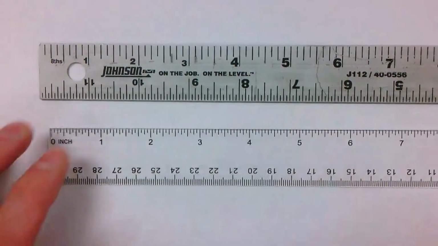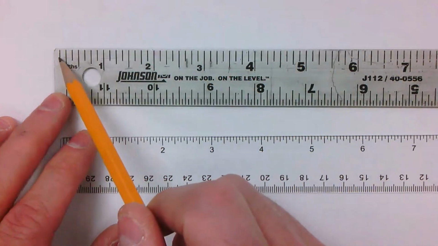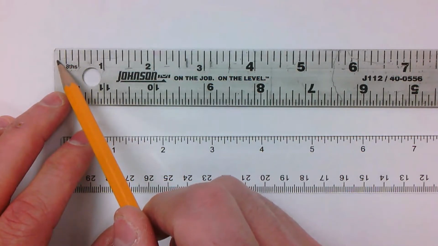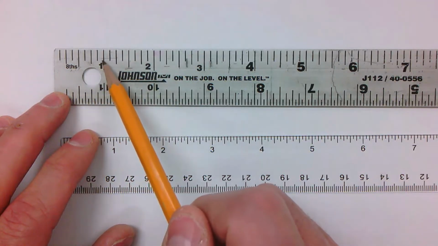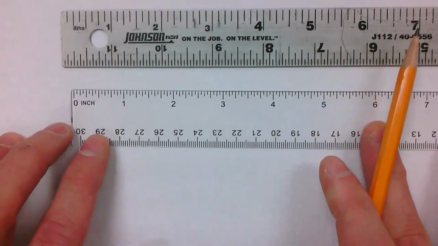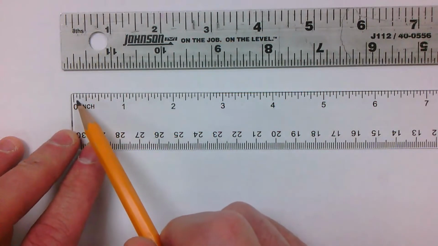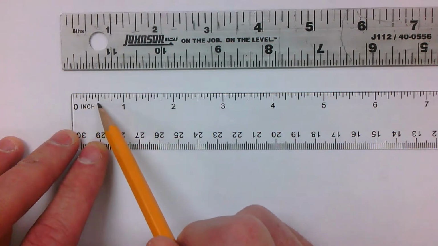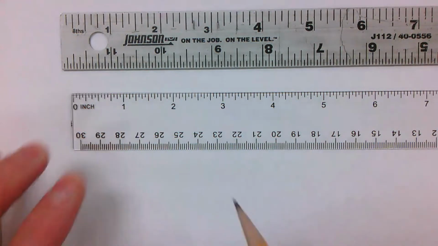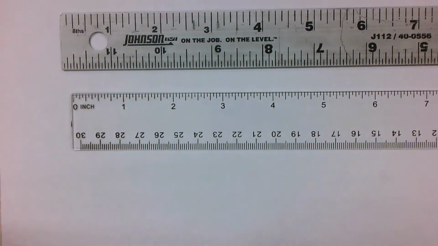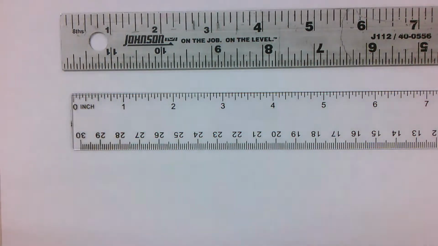Another way to explain that: if I were to look at this ruler, which is in eighths, that means each inch is broken up into 8 parts. 1, 2, 3, 4, 5, 6, 7, and 8. If I have a ruler that is in sixteenths of an inch, same concept, it's broken up into 16 parts. 1, 2, 3, 4, 5, 6, 7, 8, 9, 10, 11, 12, 13, 14, 15, and 16. So real important to understand. Again, no decimals, and either working with eighths or sixteenths of an inch.